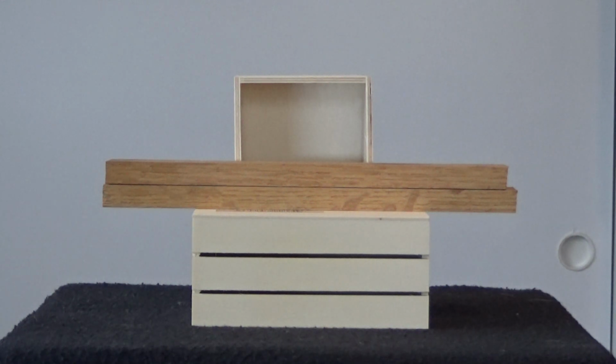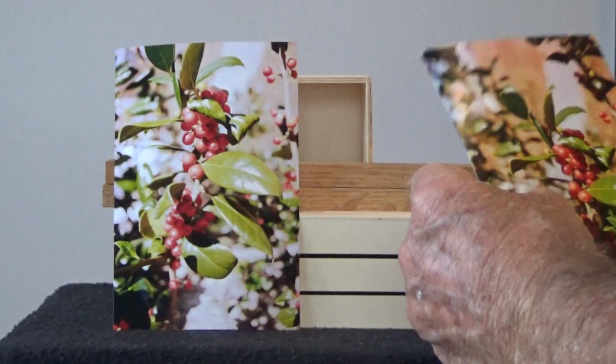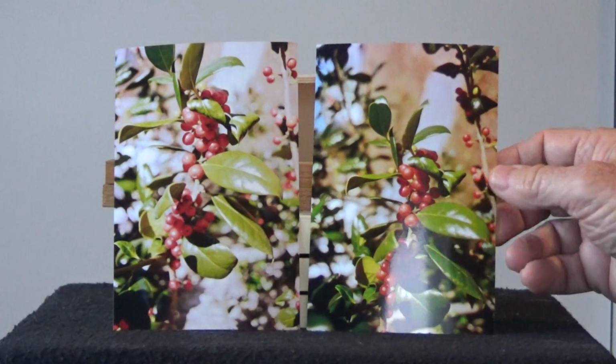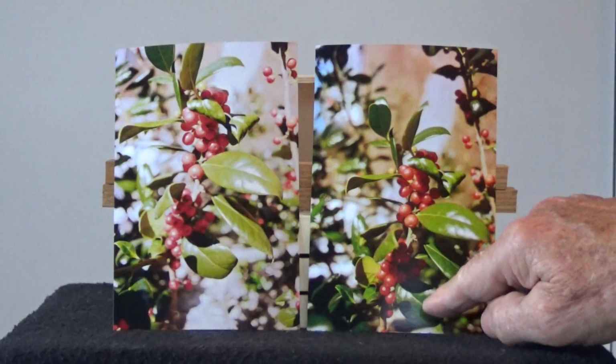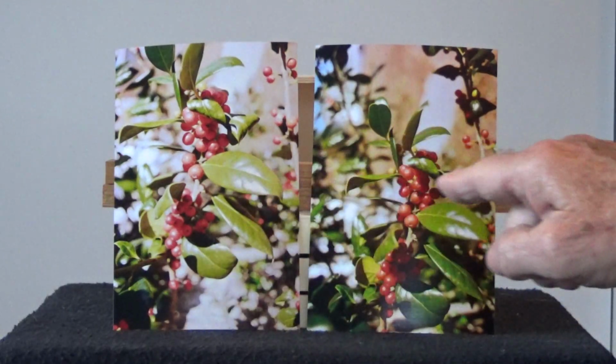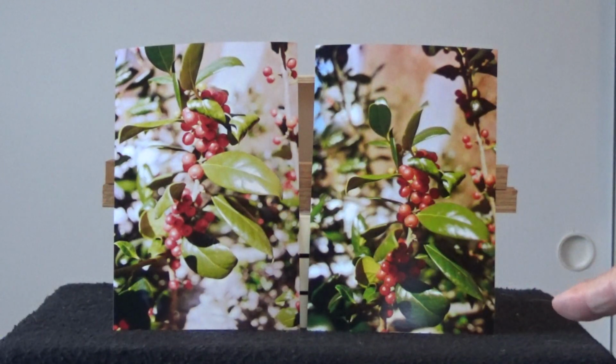Okay, this one is vertical, so do it this way. Contax here is number 31, and Nikon here is number 32. See, here's this leaf here, this leaf here, this leaf here. Now look at that.